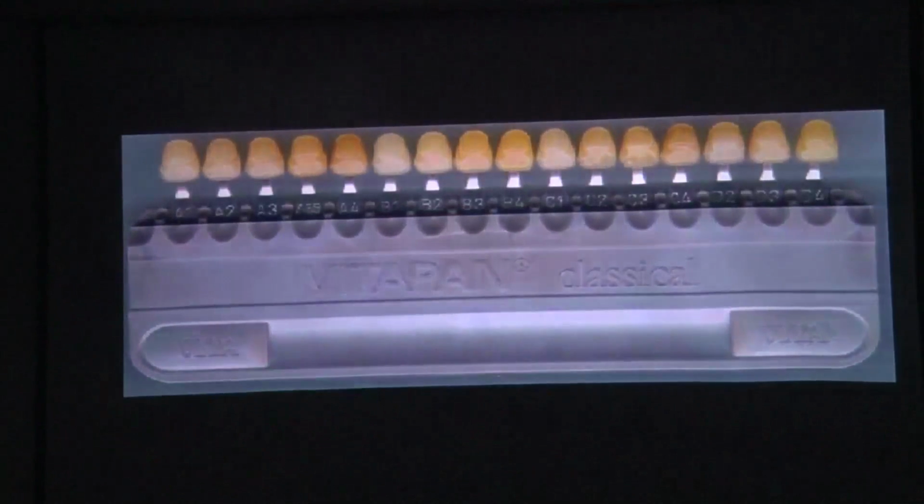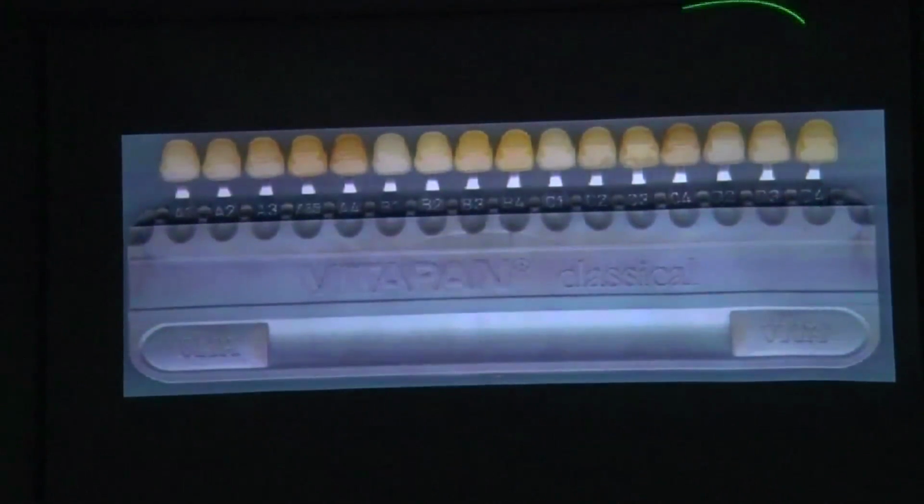And I'm sure all of us use Vitapan Classic, which is more for ceramic, not for composite. It starts with A1, ends with D4. It's a hue-based shade guide. Please remember, Vitapan Classic is based on hue. And if you want to know the value, you need to buy a Vitapan value-based shade guide. And the value-based shade guide starts with B1, because B1 is the brightest.